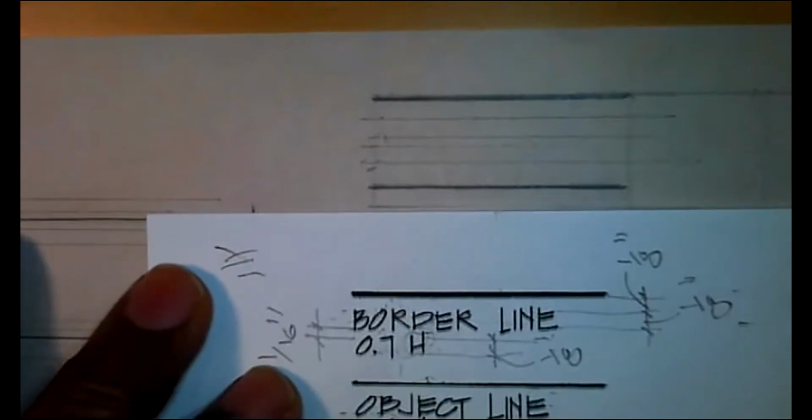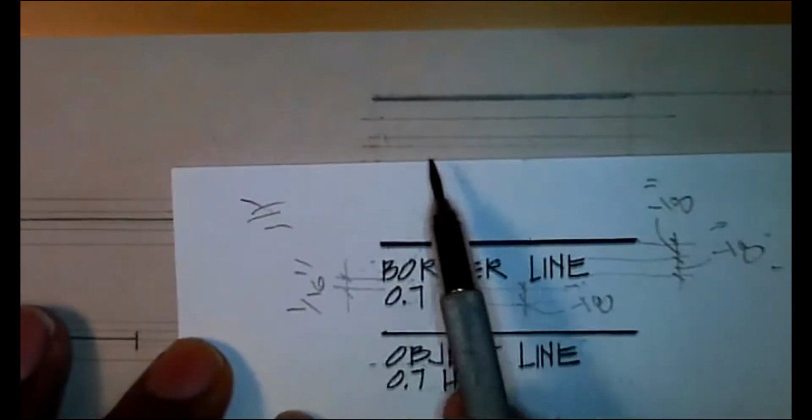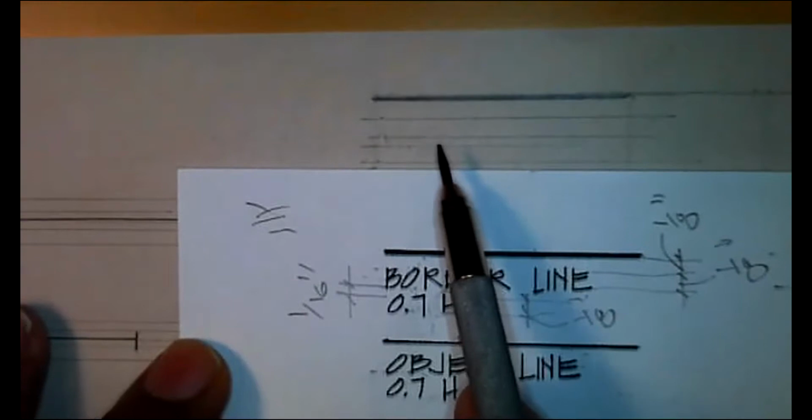All right. So now we're going to start with the borderline. We're going to write the word borderline, and then we're going to write 0.7H. We're just describing this line and the lead which we use to draw it. So we're going to write these two lines of text.